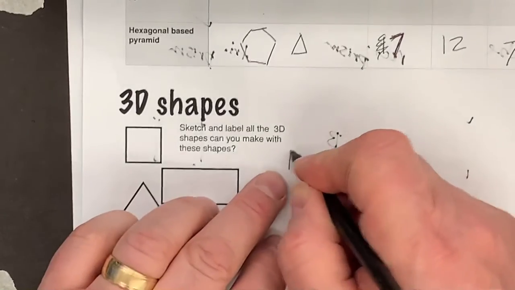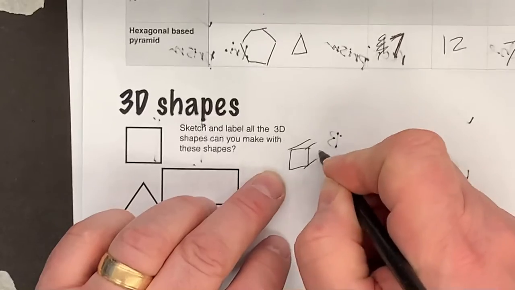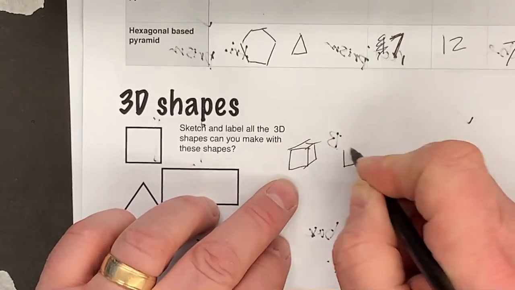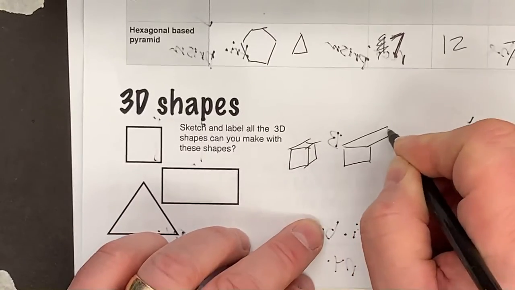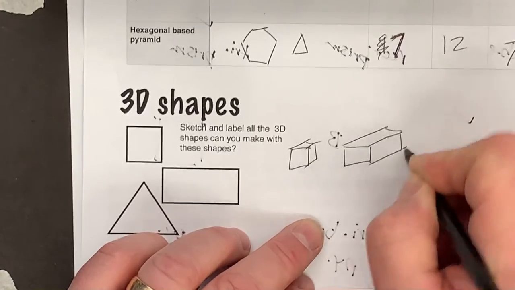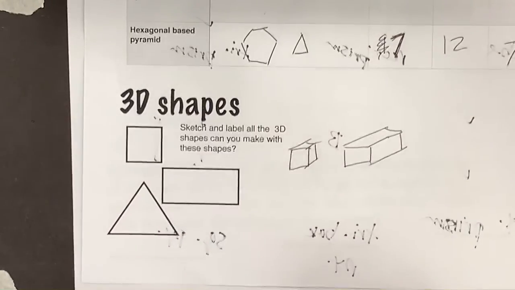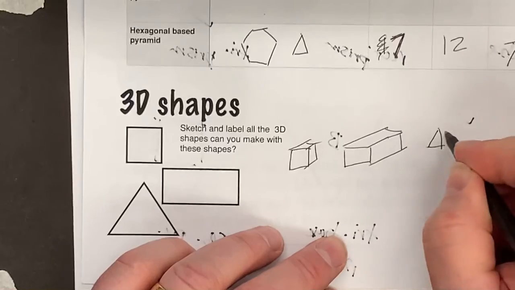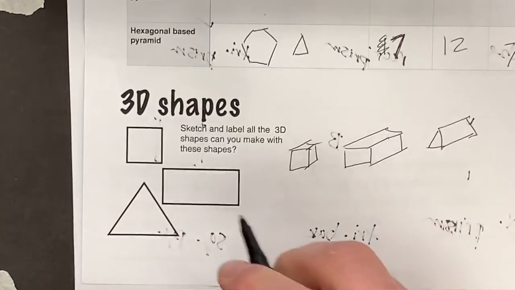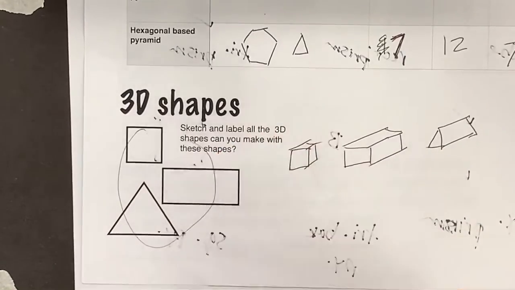Now, sketch all of the 3D shapes you can with these shapes. Well, I could do a cube. I could do a rectangular prism. I could also do a triangular prism. So those are 3 prisms I could make if I had these shapes.